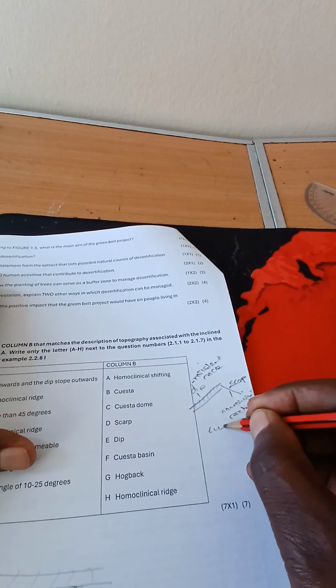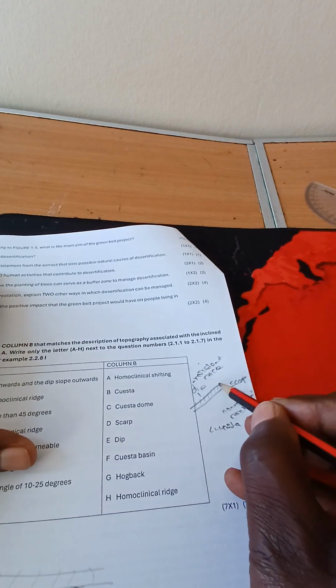Non-resistant rock or soft rock, so it weathers very fast. When it comes to what we call a cuesta now, the tilt, we are looking at this angle here, the angle of the dip.